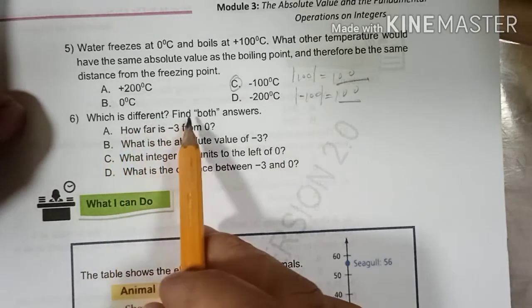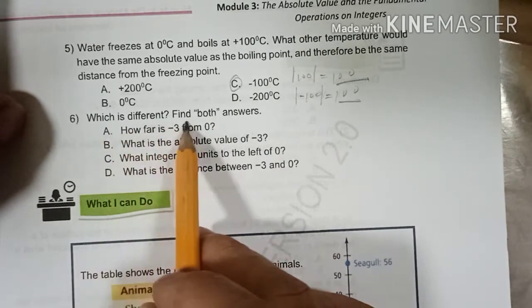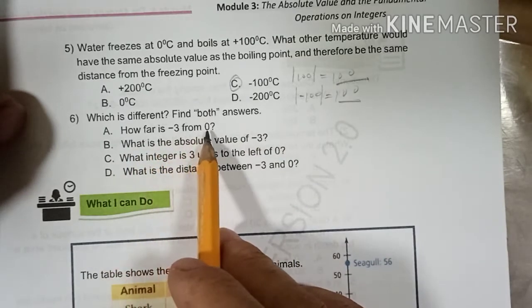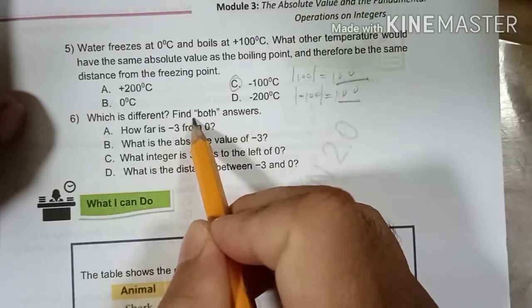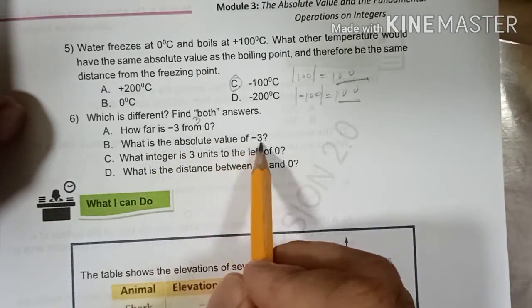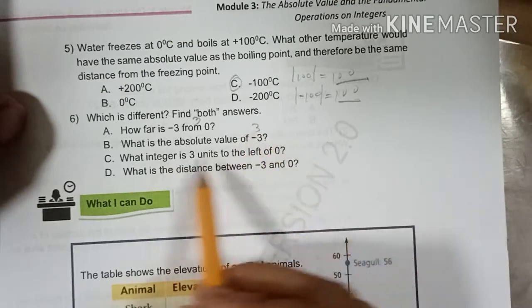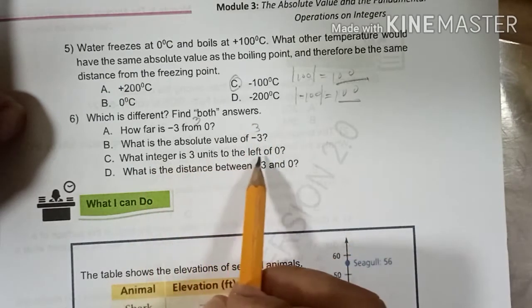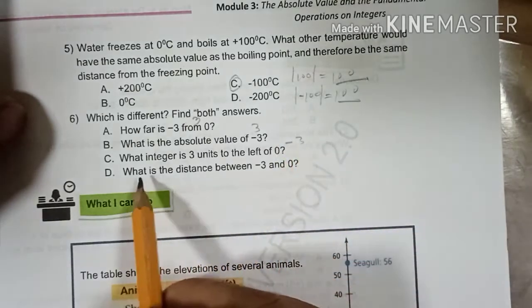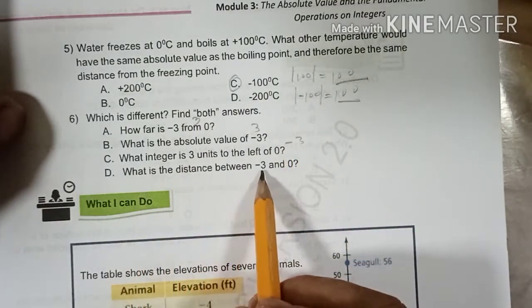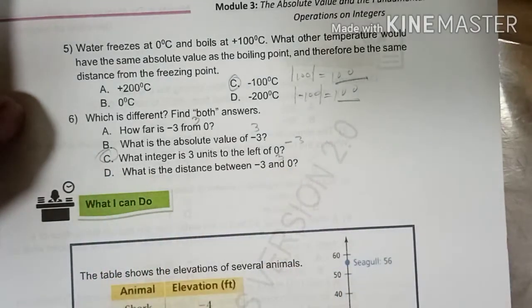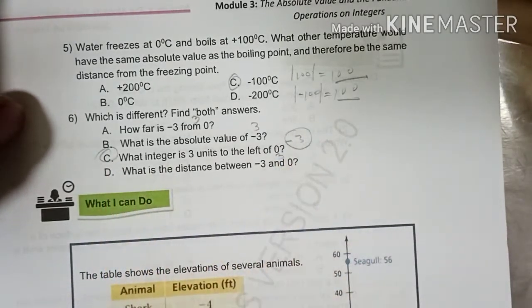Which is different? Find both answers. How far is negative 3 from 0? This is absolute value. The answer here is 3. What is the absolute value of negative 3? The answer is 3. What integer is 3 units to the left of 3? 3 units to the left of 3 is negative 3. What is the distance between negative 3 and 0? This refers to absolute value. The answer is 3. So therefore, the answer is letter C. This is different. And the answer is negative 3.